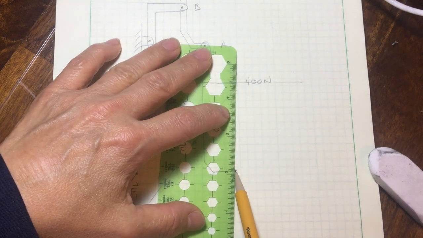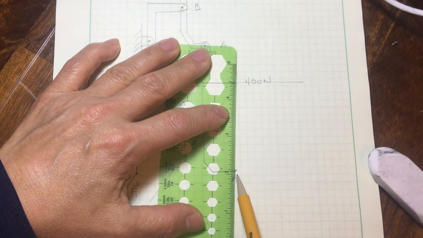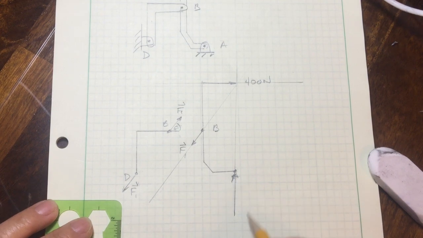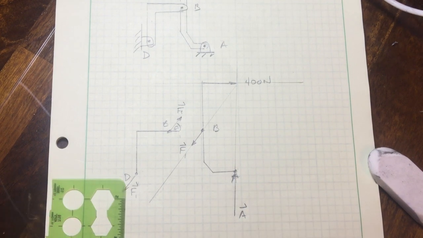Therefore, the reaction at A would actually be in this direction. So I now know the reaction force at A.